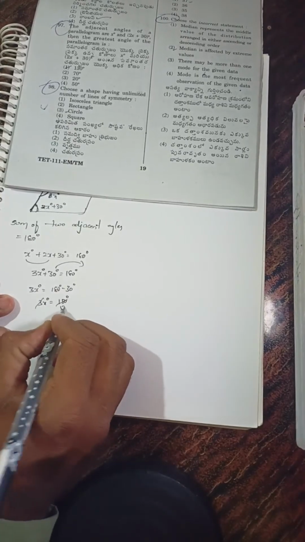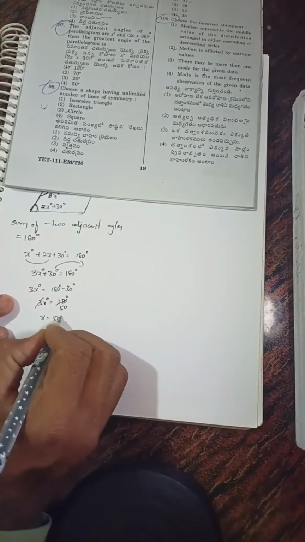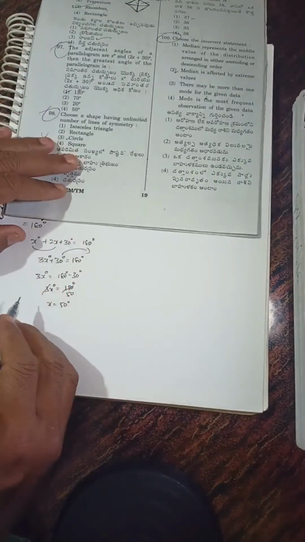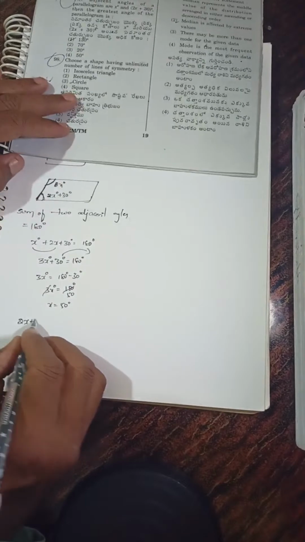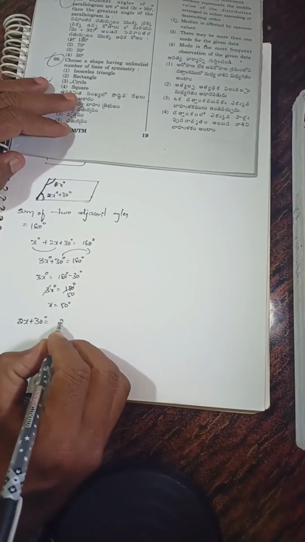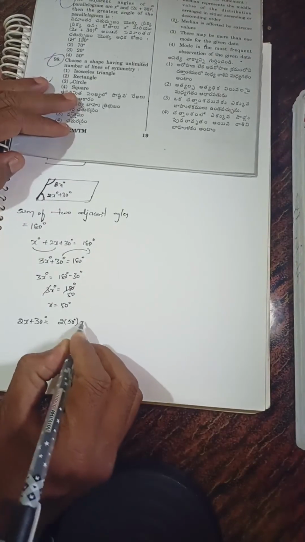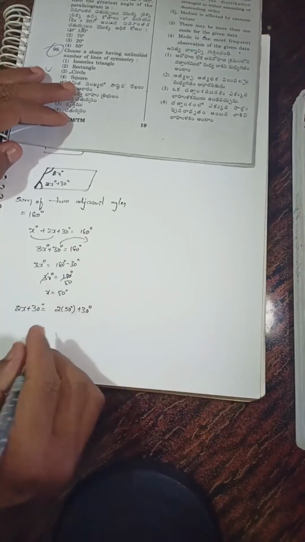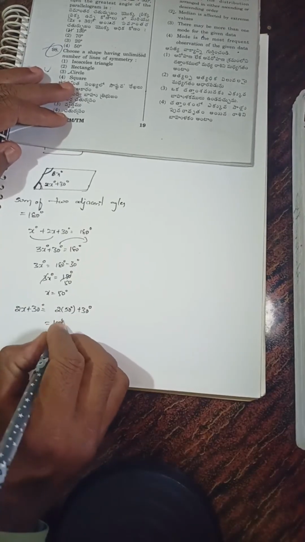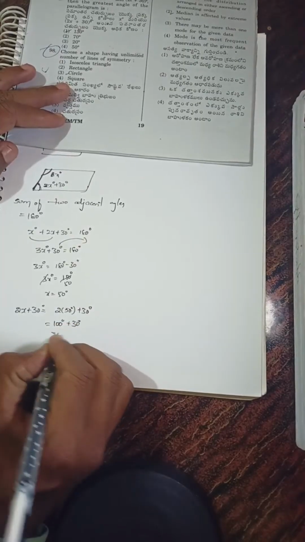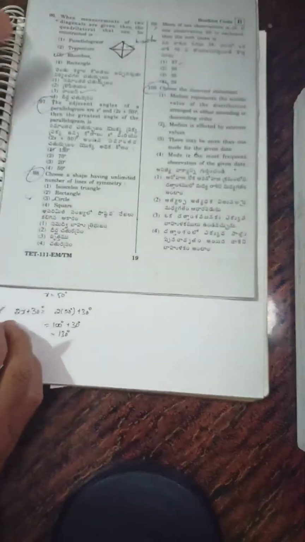So 3 times 50 is 150 degrees. So the x value we are getting is 50 degrees. Here it is asking for the greatest angle: 2x plus 30 degrees. 2 into 50 degrees plus 30 degrees. 2 into 50 degrees will become how much? 100 degrees. 100 degrees plus 30 degrees, we are getting 130 degrees. That is the final answer.